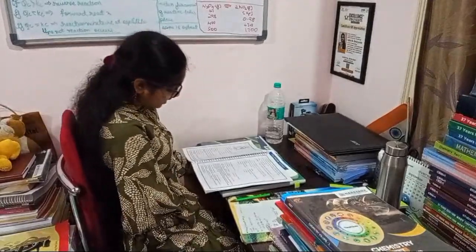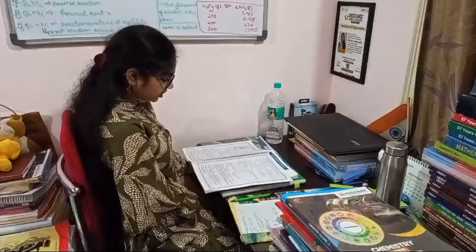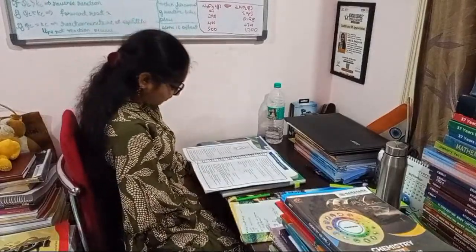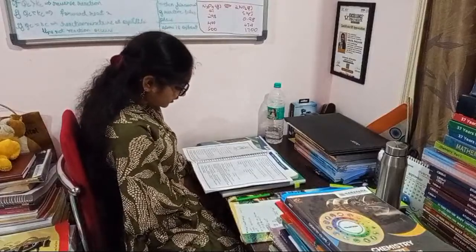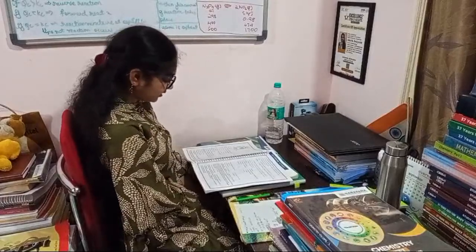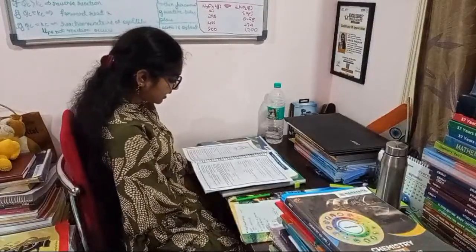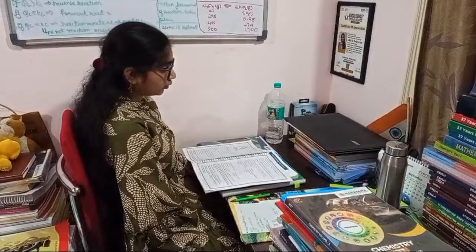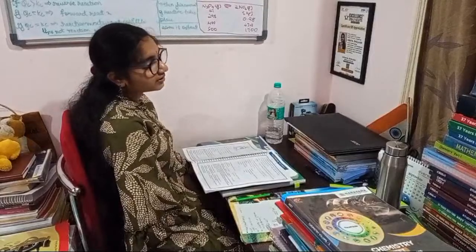Okay, next. The body has the ability to change all of the above, that is stroke volume, heart rate, and cardiac output. Next, read the following statements and find the incorrect one. Okay, I'll tell directly the incorrect one. The end of the P wave marks the end of systole. No, the end of the P wave doesn't mark the end of systole.